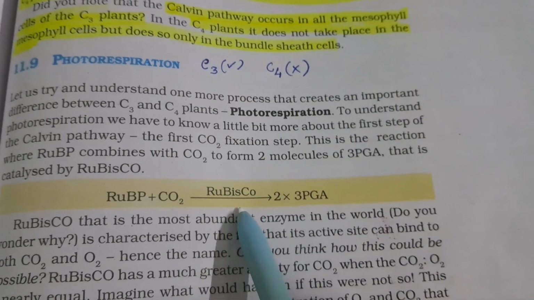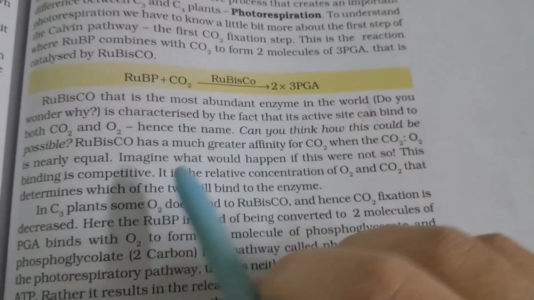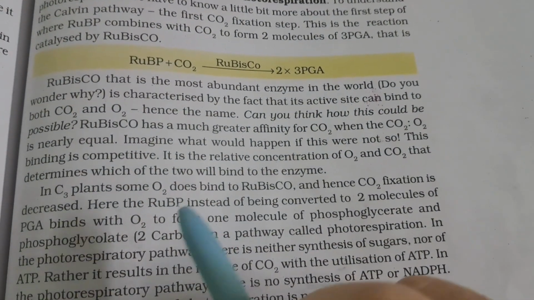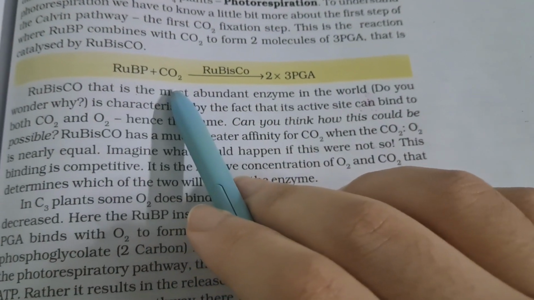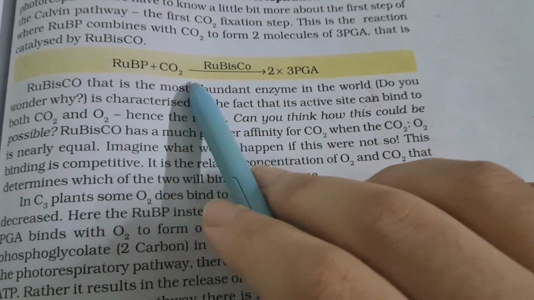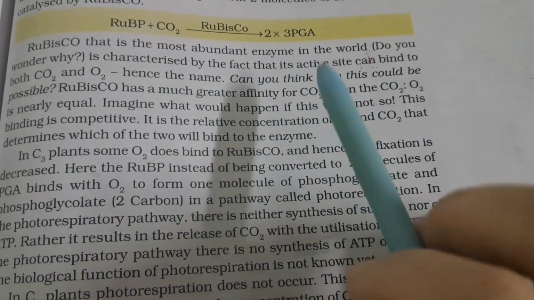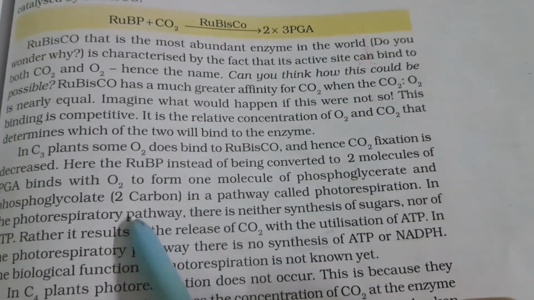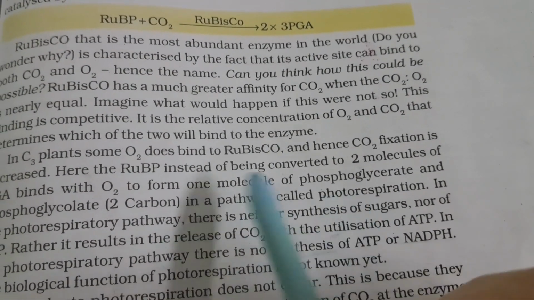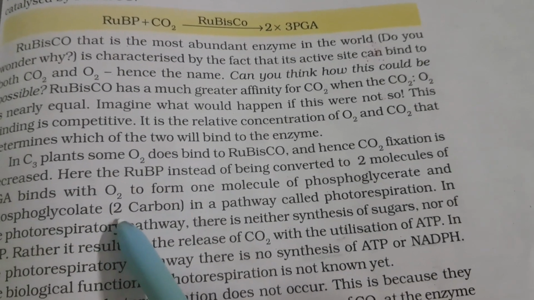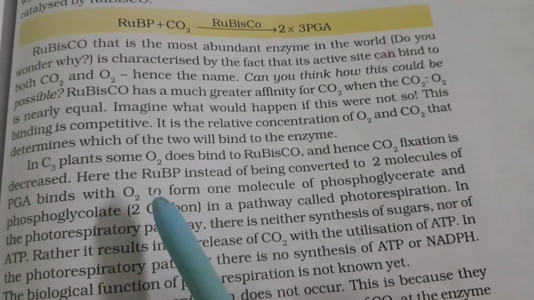But what if the CO2 and O2 ratio becomes equal? Or if it increases its affinity to O2, then RuBP will bind with O2, and oxygenation will take place instead of carbon fixation. Then what will happen? Instead of forming 2 molecules of 3 PGA, there will be the formation of 1 molecule of phosphoglycerate and 1 molecule of phosphoglycolate. Phosphoglycerate is a 3 carbon compound, phosphoglycolate is a 2 carbon compound.